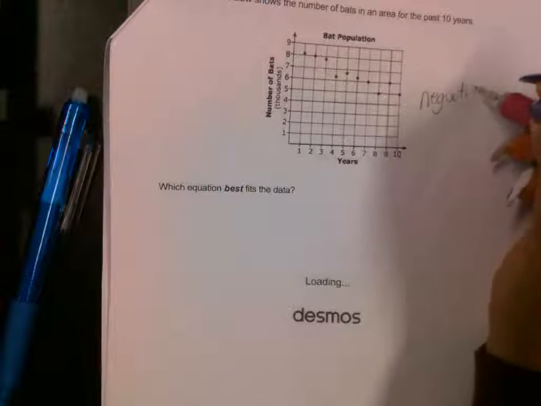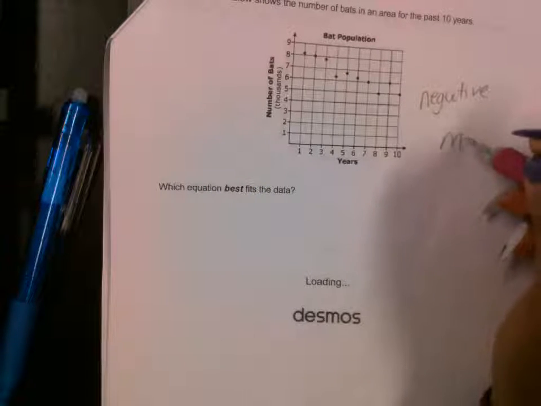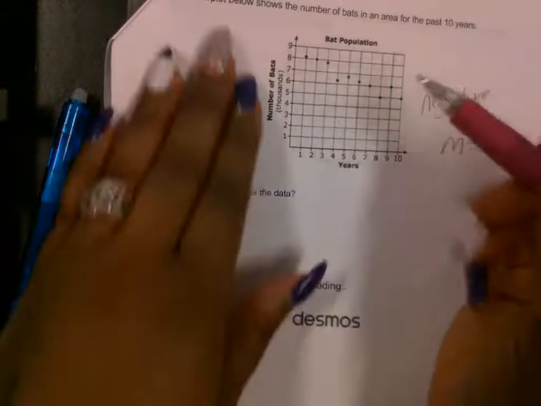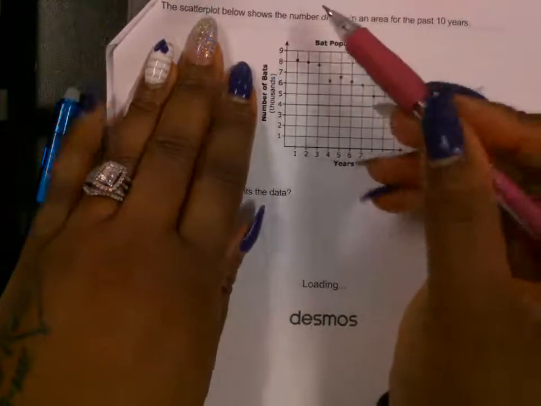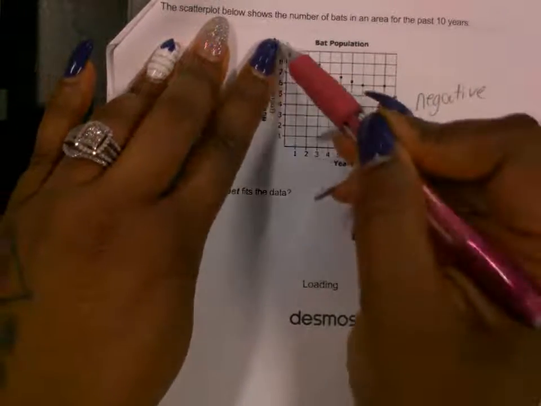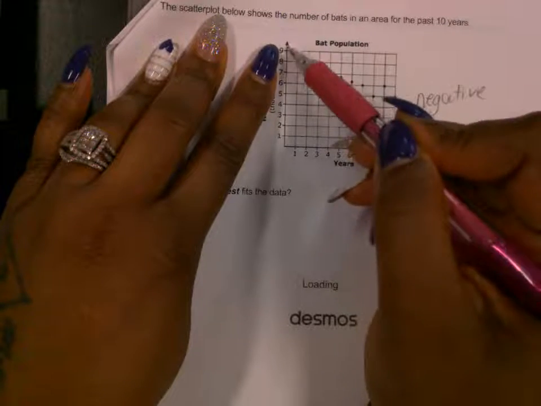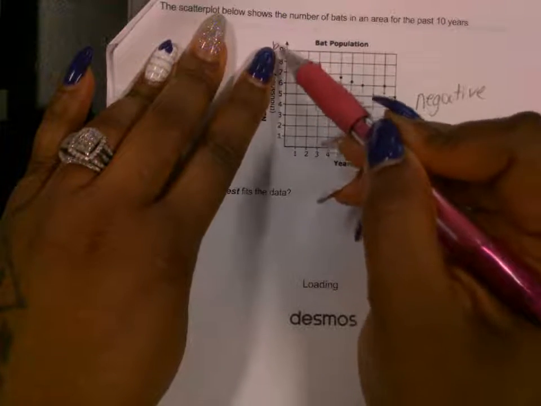So since these points are going down, we know it's negative. So if it's a negative correlation, your M has to be negative. Your slope has to be a negative number. Your B in this case is where it would start. Look at where the line is kind of going. It's going somewhere in here. So your B would be right in here somewhere.